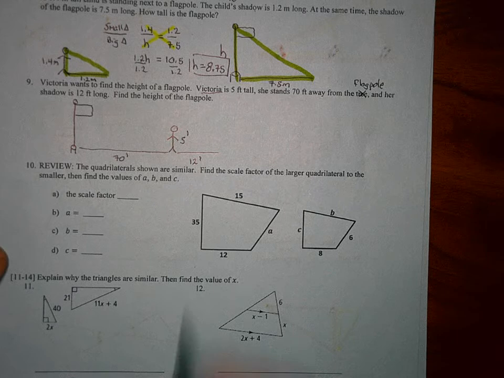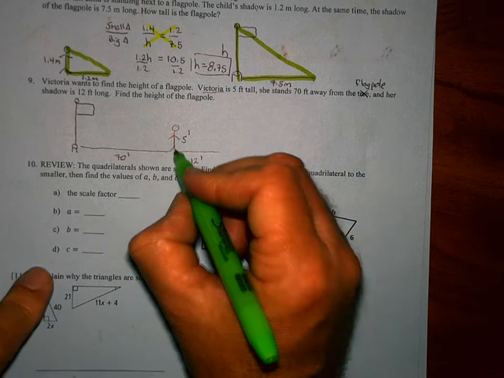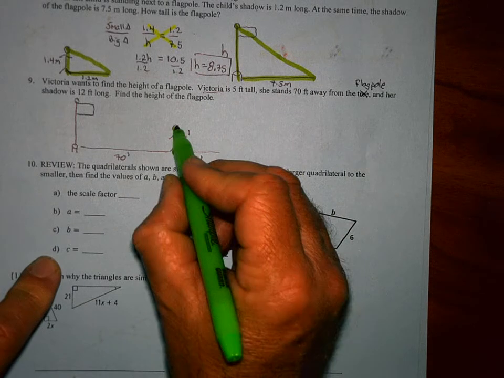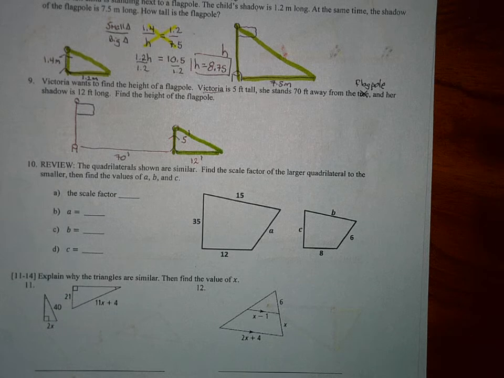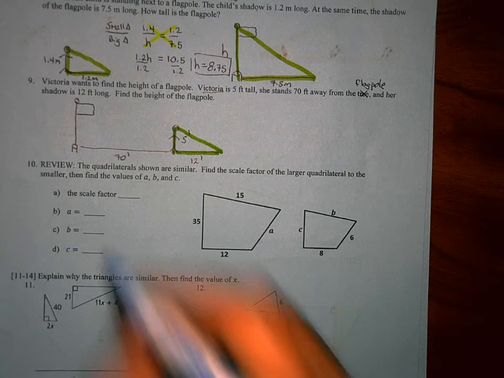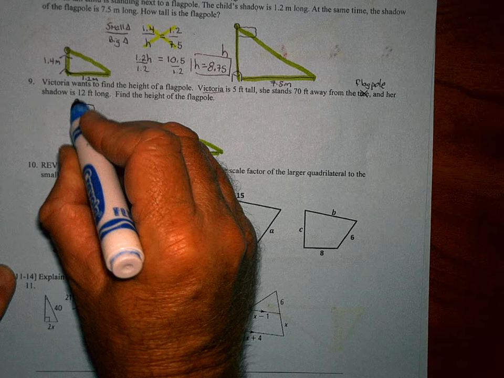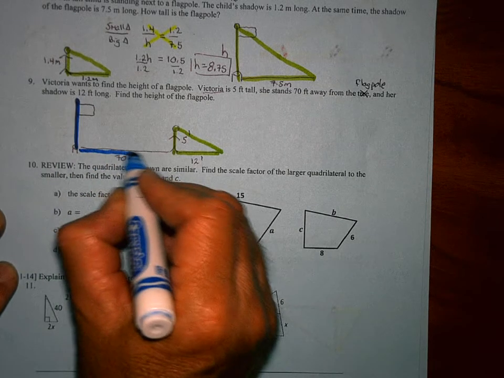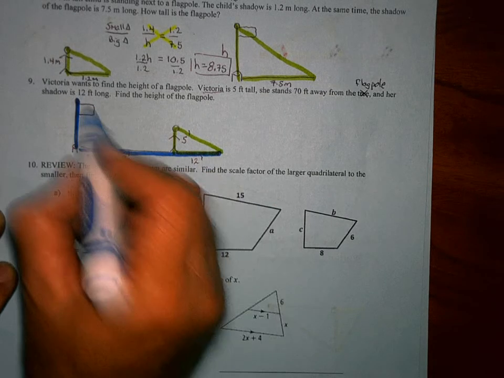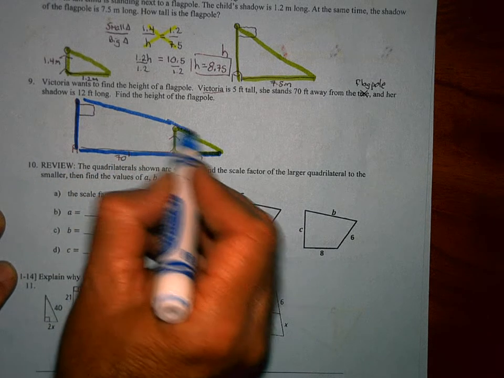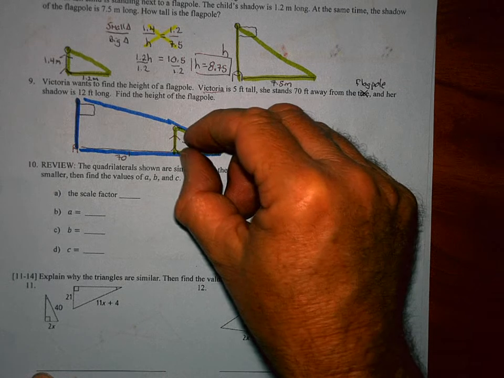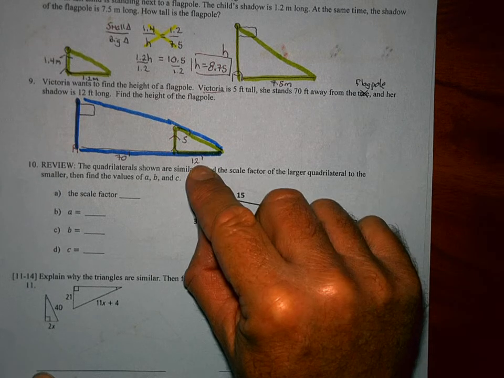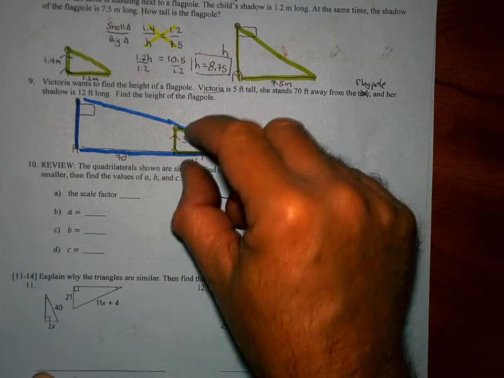Awesome. Okay, so now for this problem, you want to think of it in terms of triangles. Here is a triangle, right there. Okay, now the other triangle is a little bit tricky. The other triangle that we're going to compare it to would be this entire thing right here. Like that. Okay, so you've got like a little triangle that's created by Victoria and her shadow and the sun's rays inside the big triangle.